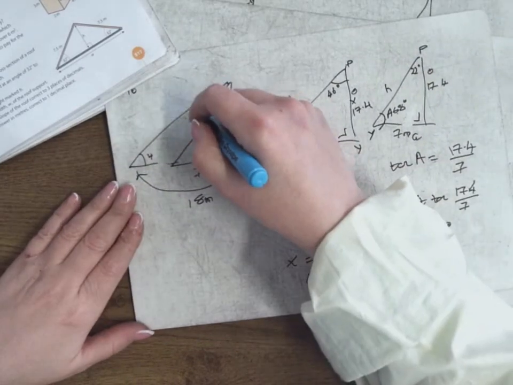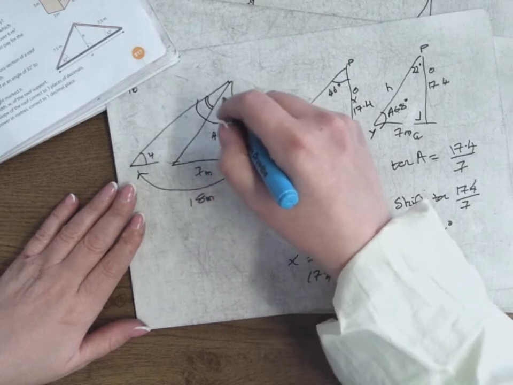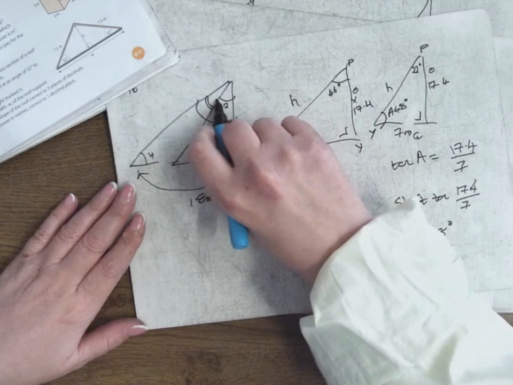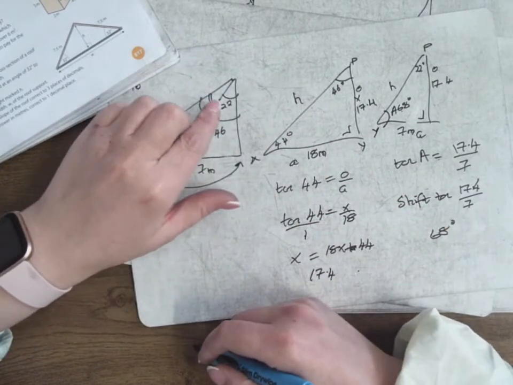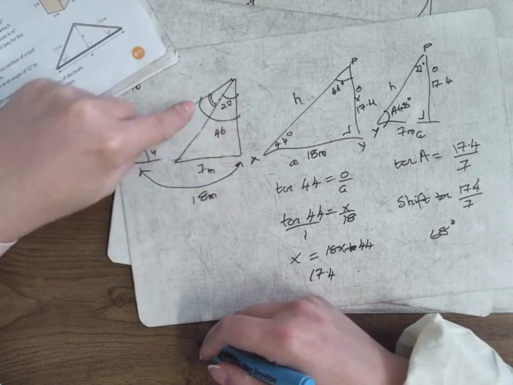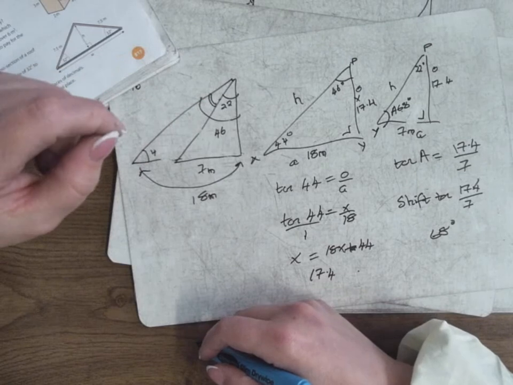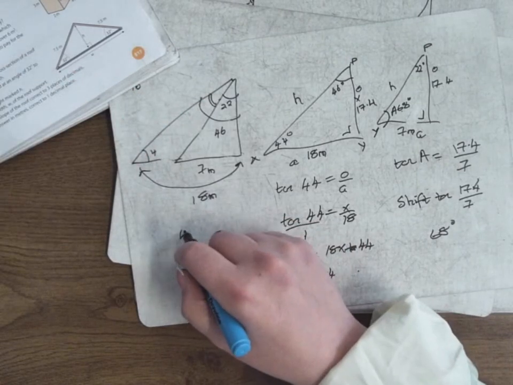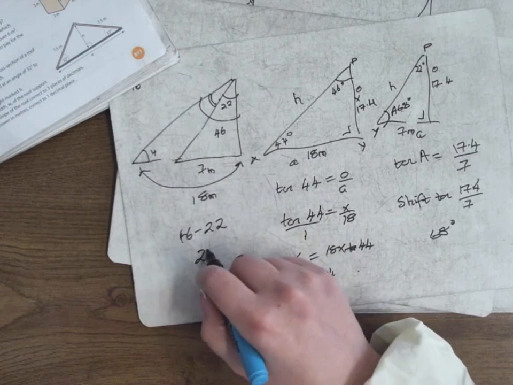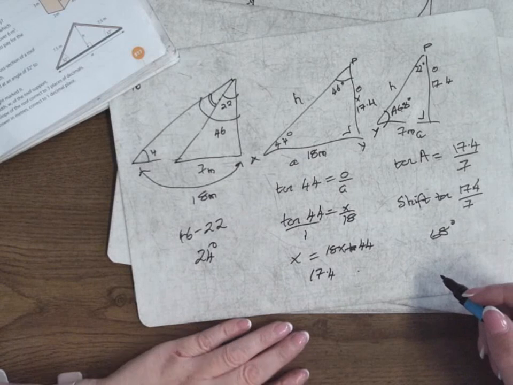So the whole big angle is 46, and from here to here is 22. So how do I find out the missing bit? Subtract, isn't it? So it's 46 take away 22, and that'll give me 24 degrees. Okay, and that's it. So that was number 16.